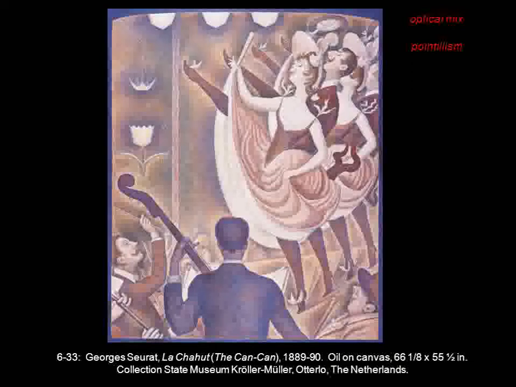So Seurat would put points of color next to each other. His technique we call, therefore, pointillism. Seurat, by the way, is another post-impressionist artist like Cézanne, who begins to pay attention to color theory that emerged in the first half of the 19th century and tries to apply it to his work, which is how he gets the notion for optical mix.